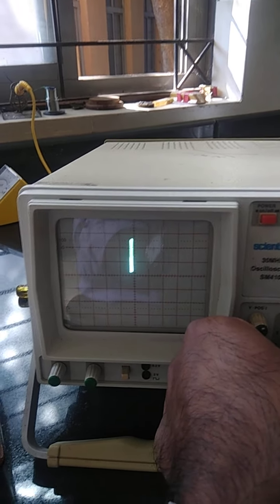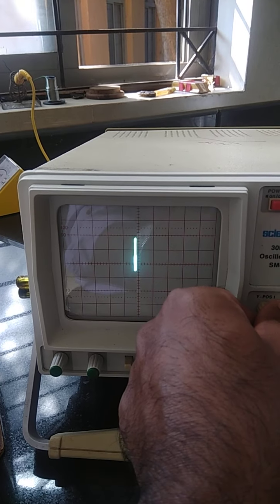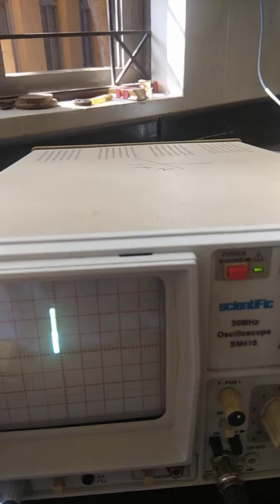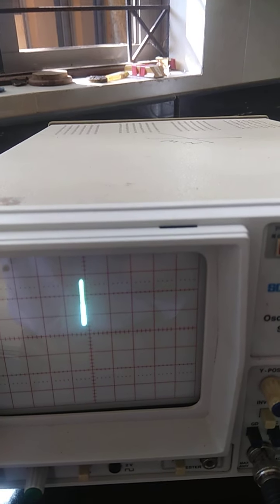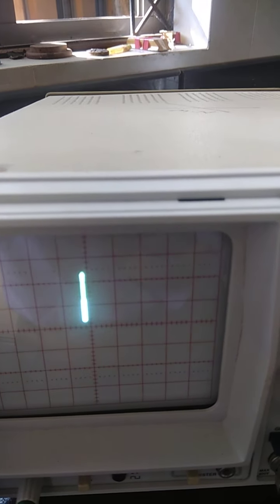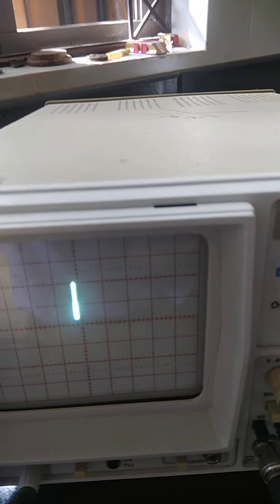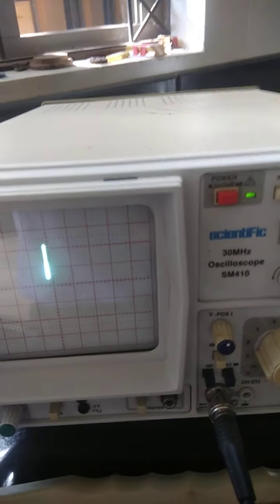I can make it 50 millivolt, and I can go on increasing this. If I go on increasing this, it is now around 50. If I go on increasing, this is for 50 ohm. If I go on increasing, this will go on decreasing. You have to take 5 to 6 readings, and you have to find out the theoretical and practical ripple factor.